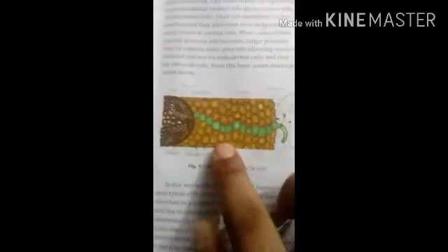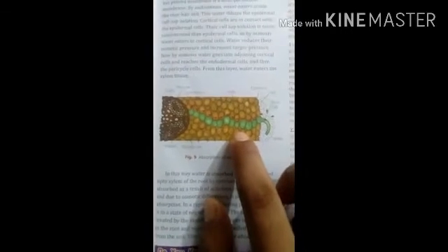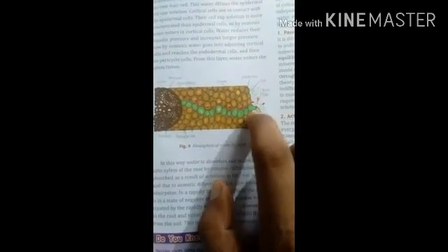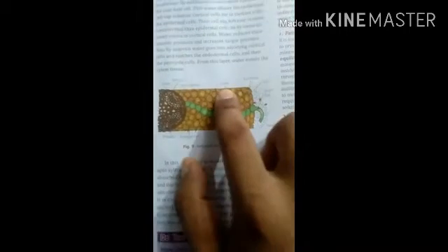Here I am present to tell you about absorption of water by roots. From this diagram it will be clear. This is the soil particle containing the water molecules. Here is the root, embedded inside the soil. Here is the epidermis, then cortex, endodermis, pericycle, and then comes the xylem. This one is the passage cells, and here is the phloem.